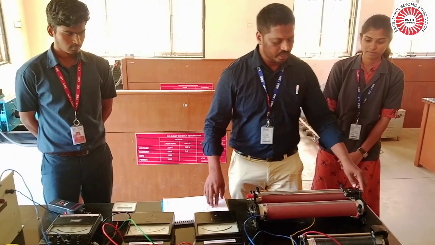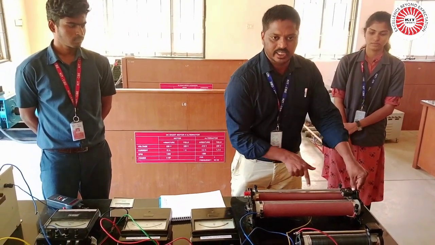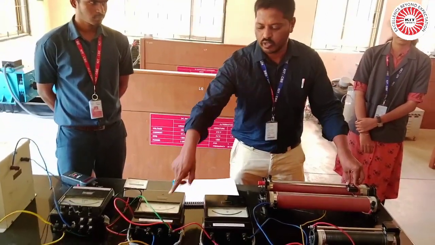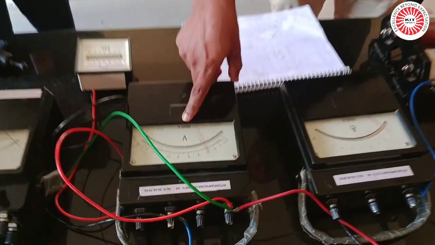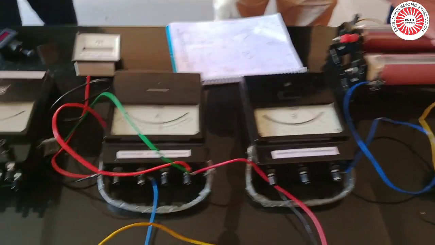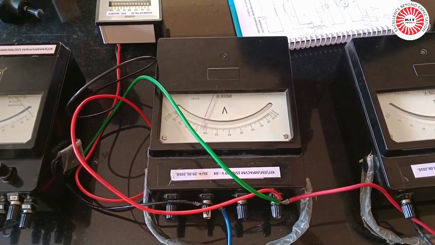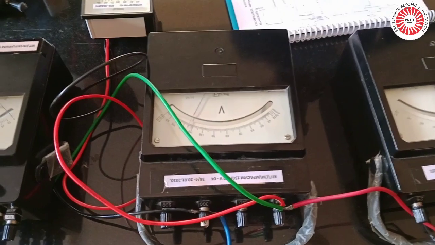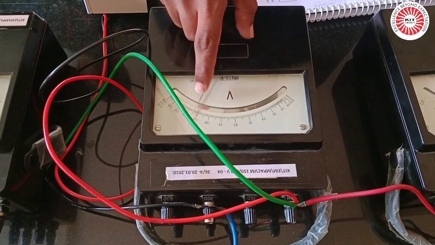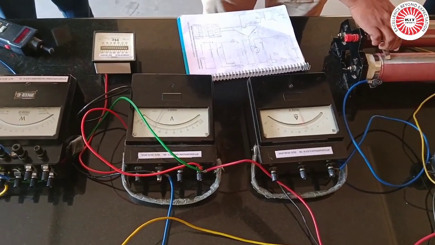Before that, we need to set the rated voltage of the transformer, that means the alternator. This one is a potential divider. By varying the potential divider, we can set the rated voltage. The rated voltage will be 230 volts. So by varying the potential divider, the voltage gradually varies. Now we can set 115 volts. The range is 0 to 150, and the multiplication factor is 2. Now it is 230 volts.